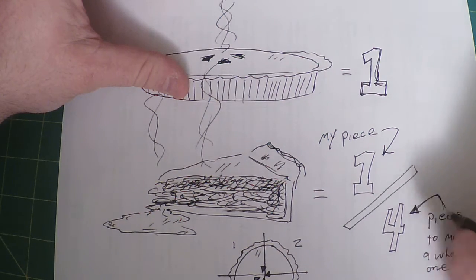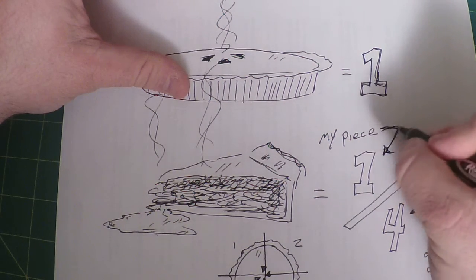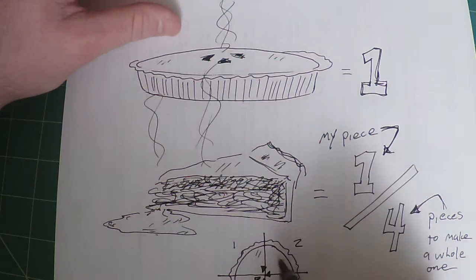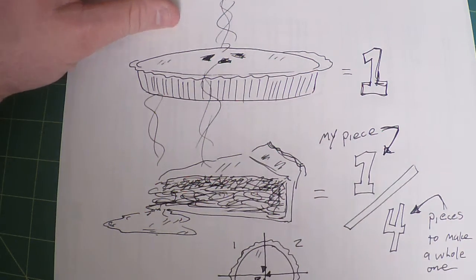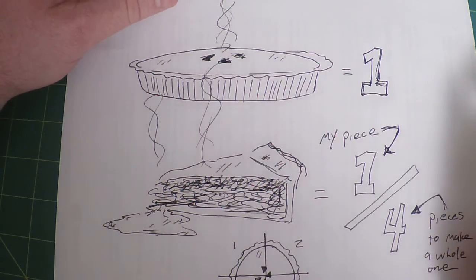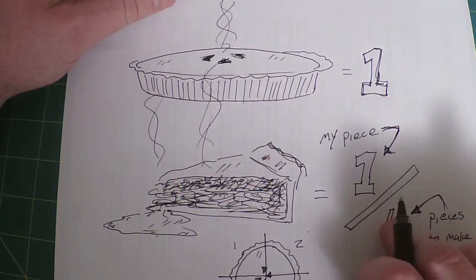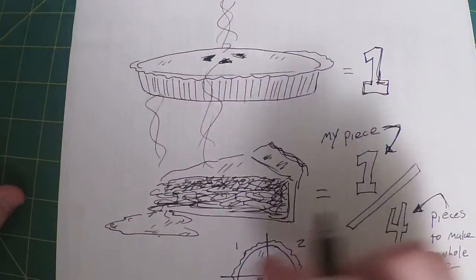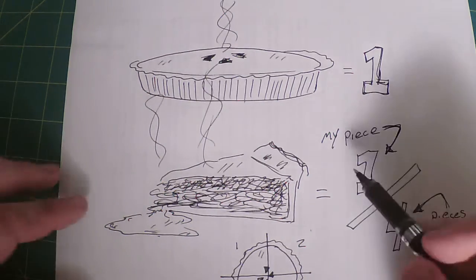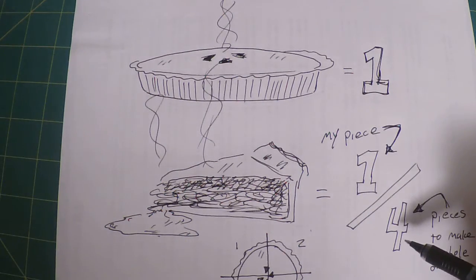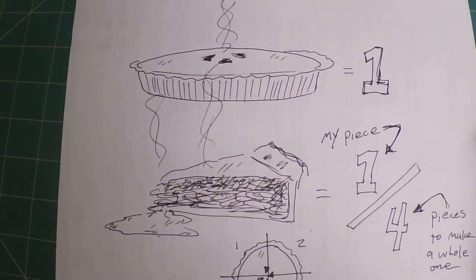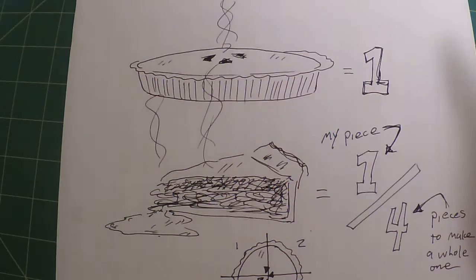So even if I've come by and I've eaten 1/4 of this pie, there is only now 1, 2, 3/4 of that pie left. If somebody comes by with another apple pie, cuts it into quarters, and replaces the piece that I had eaten previously, it'll be a whole pie again. So 1 out of 4, that top number represents how many I have, and the bottom number represents how many pieces are in the whole thing.